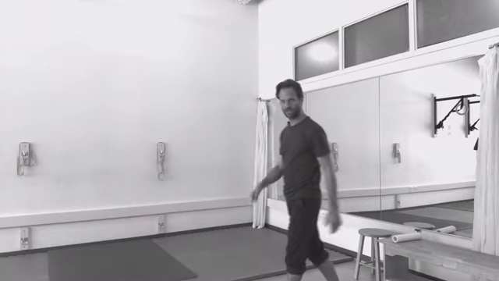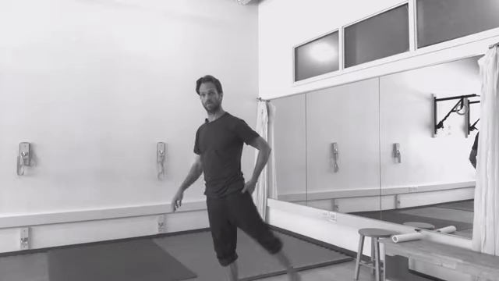When just simply padding around and walking in daily normal motions, this area here stays very stable, whereas the motions of the hips do the majority of the work, because that's what they're designed for.